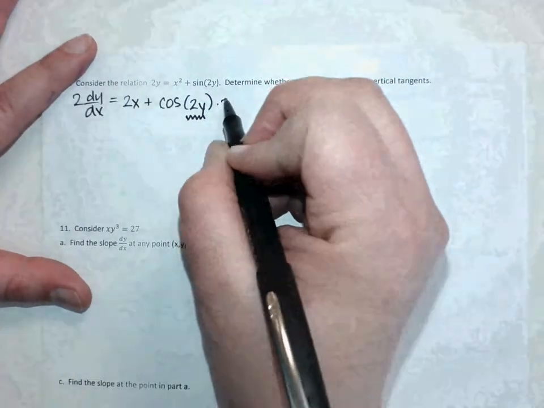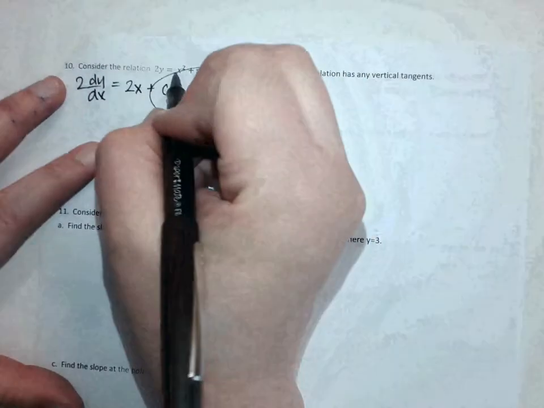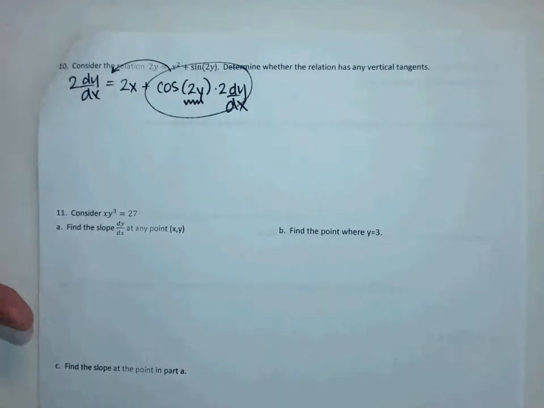2 dy dx. Very good. Now, that's on the wrong side. Remember, your dy dx's always have to go left. So if they start off on the left, you leave them. But if they start off right, you have to switch them over. And when that moves over, it's going to turn to a negative, yeah?